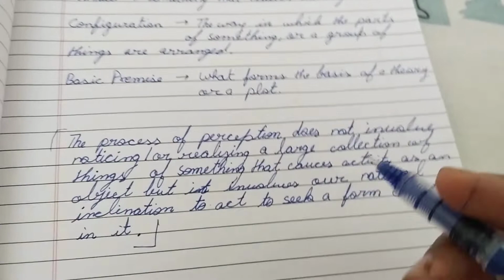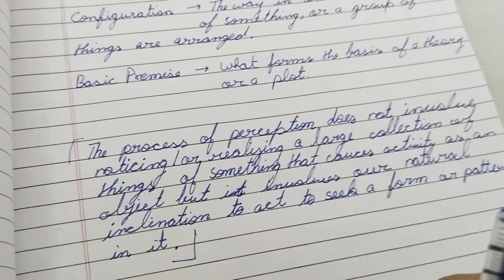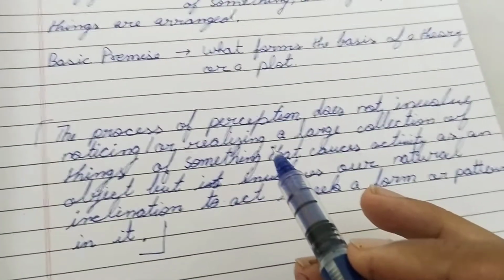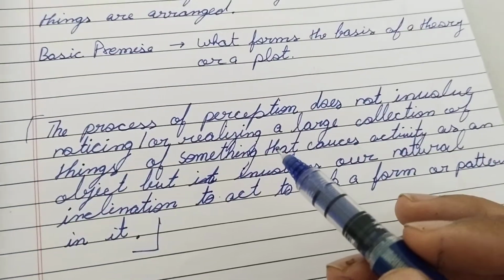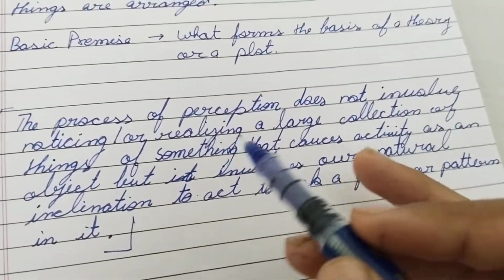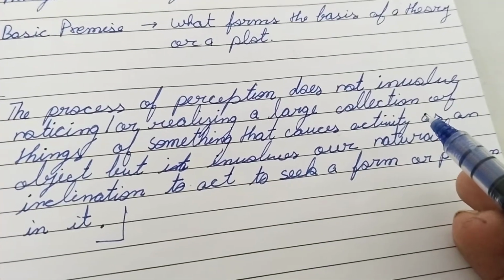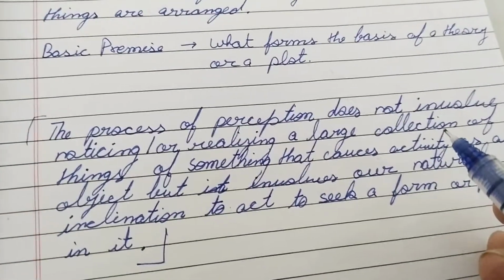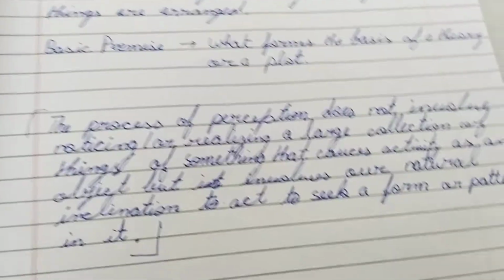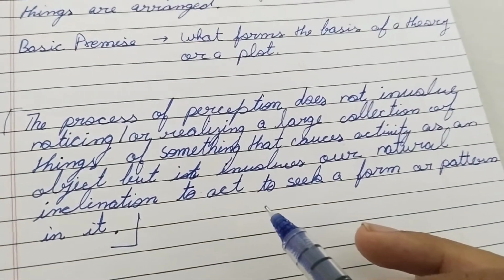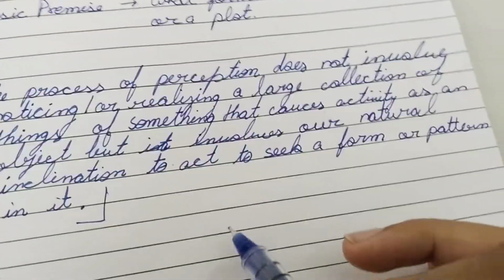What it's saying is that the process of perception does not involve noticing or realizing an array of stimuli, that is, a large collection of things that causes some activity. What it means is that our tendency, that is our natural inclination, is to seek a particular form or pattern in it.